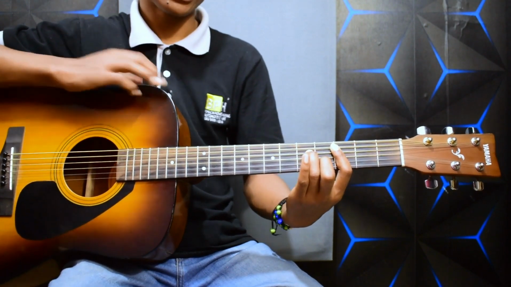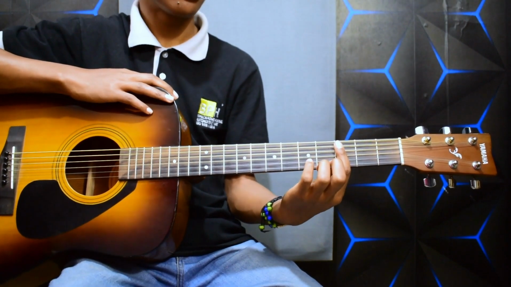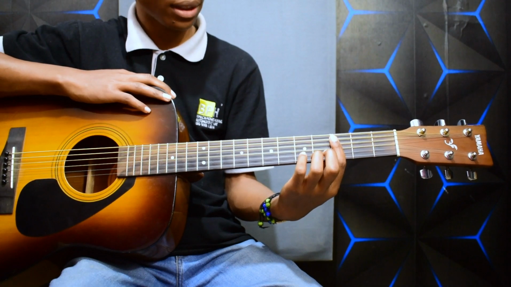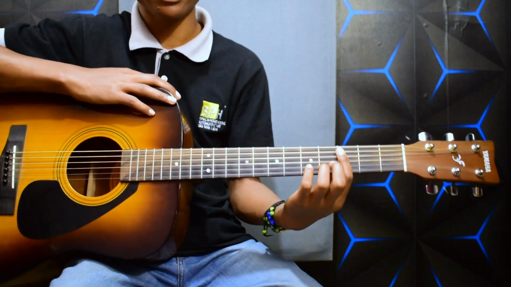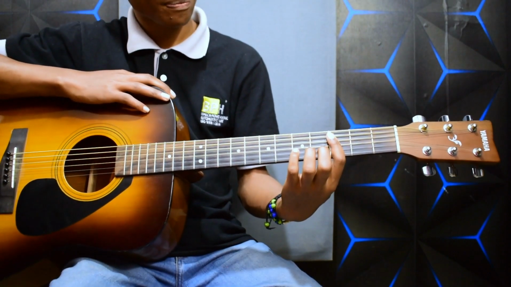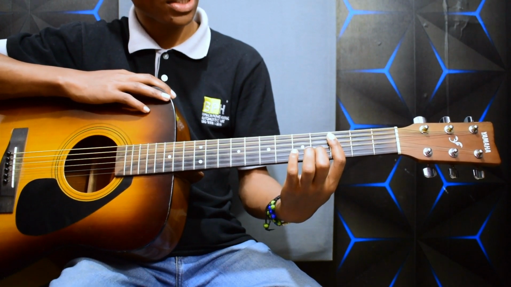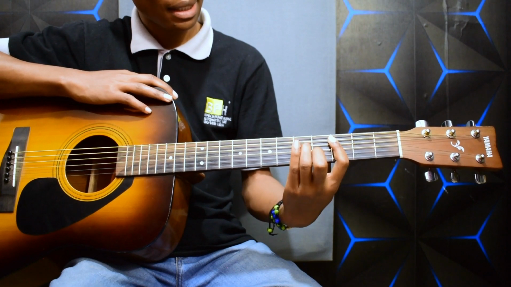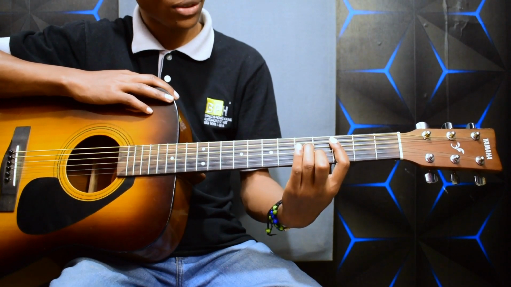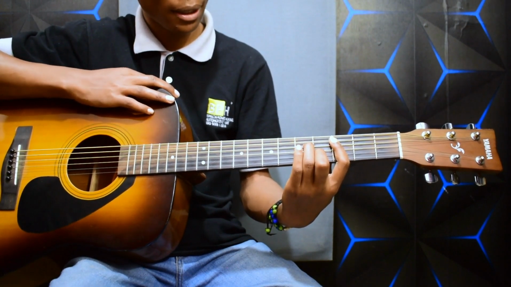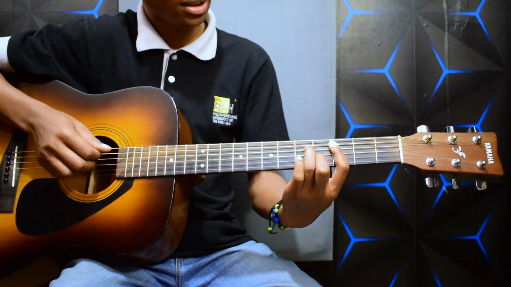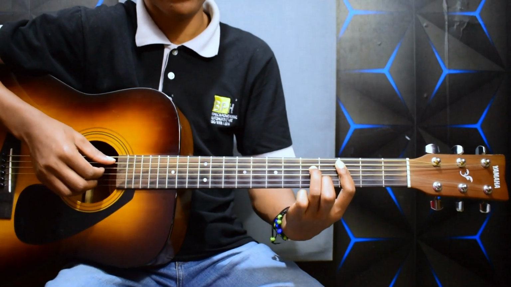So for the C minor seventh chord, again I have the index finger doing a bar on the third fret of the fifth to the second string, and then my middle finger is on fourth fret of the B string, and my ring finger is on fifth fret of the D string. So this is my C minor seventh chord.